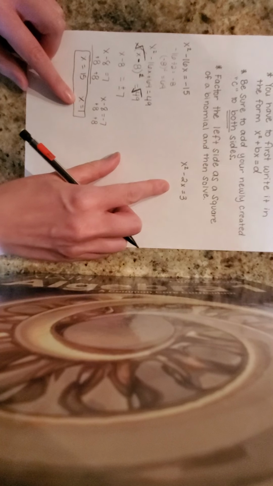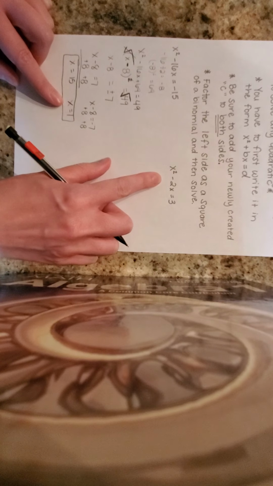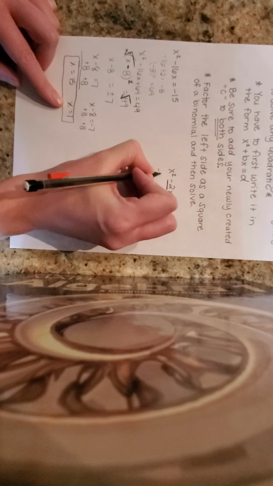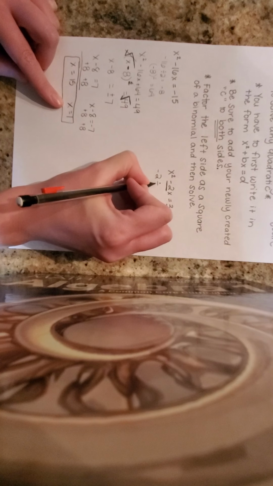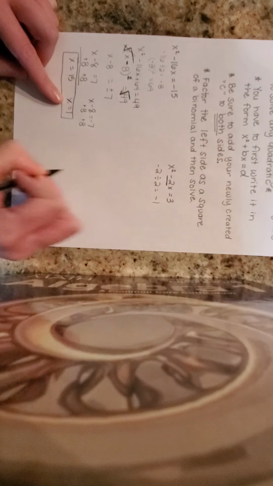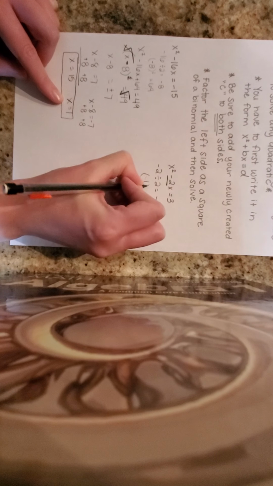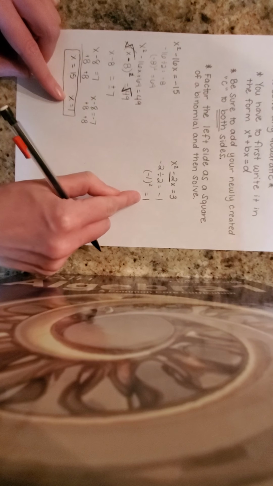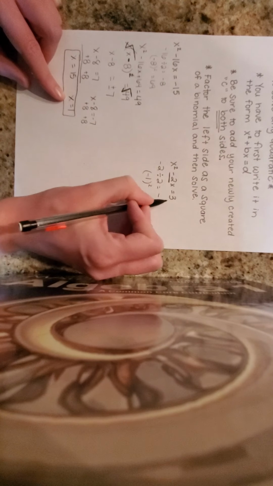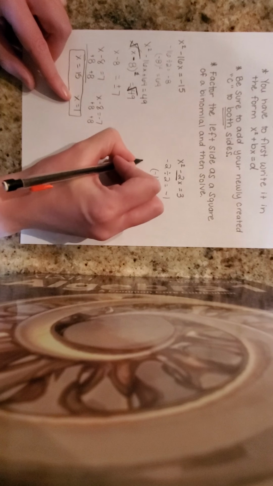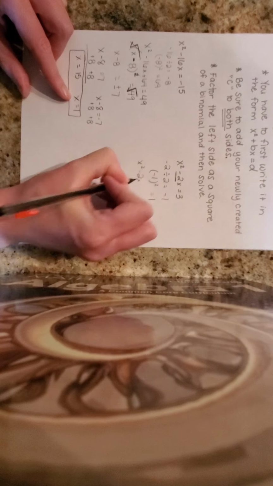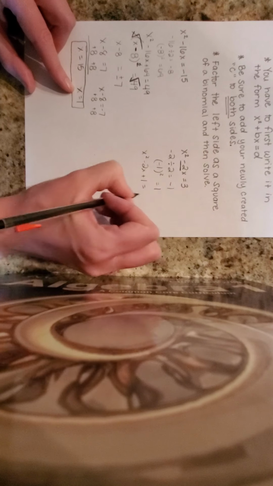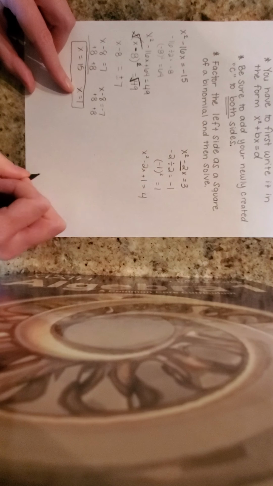Okay, let's try one more example. The first thing that you're going to want to do is to complete this square. So I'm going to take b, which is negative 2, and I want half of that, which is going to give me negative 1, and then I square it. So negative 1 squared is positive 1. So this is my newly created c. I'm going to tack it on to the end here, and I also have to add it to the other side. So I'll have x squared minus 2x plus 1 equals 3 plus 1 is going to be 4, because I have to add it to both sides.